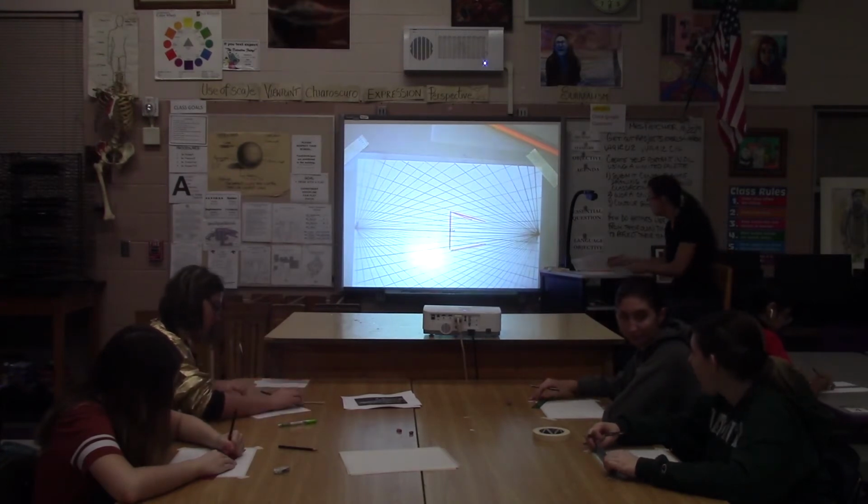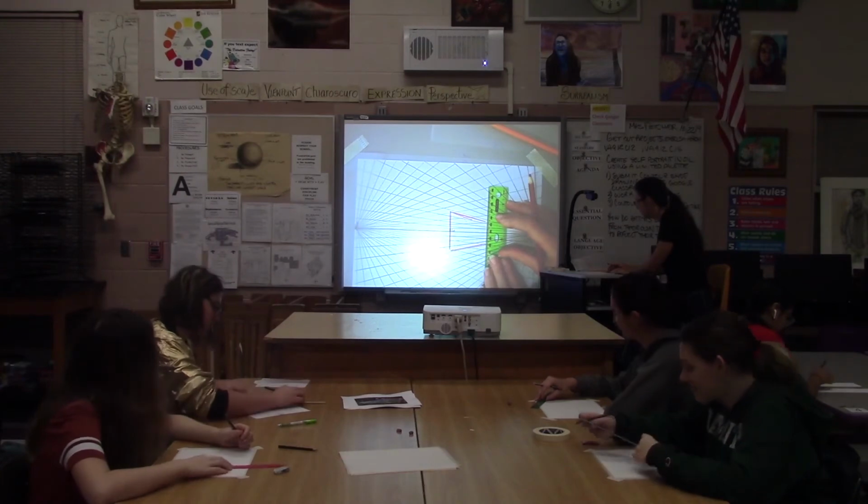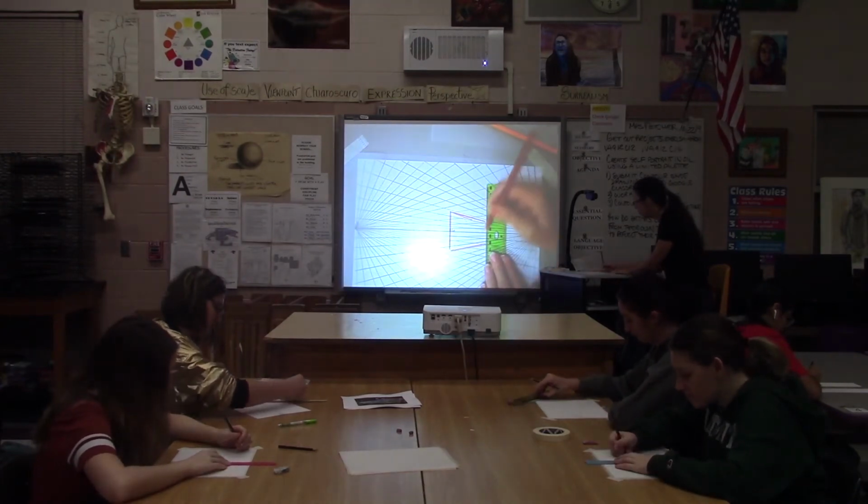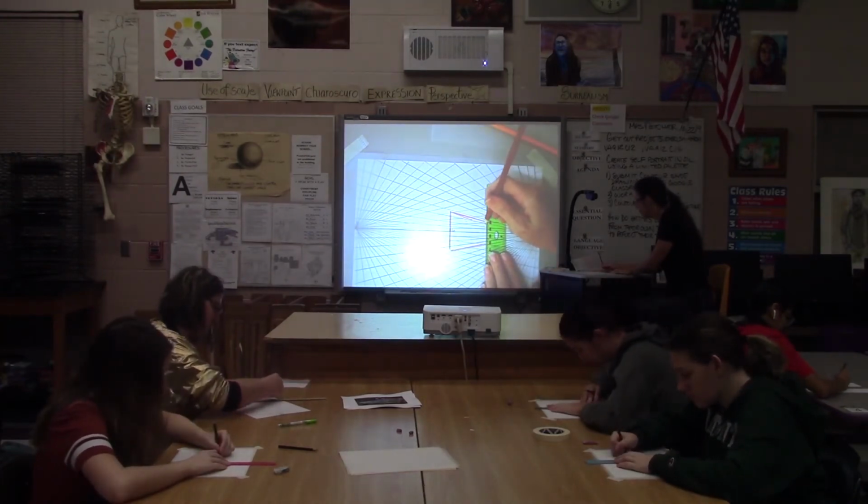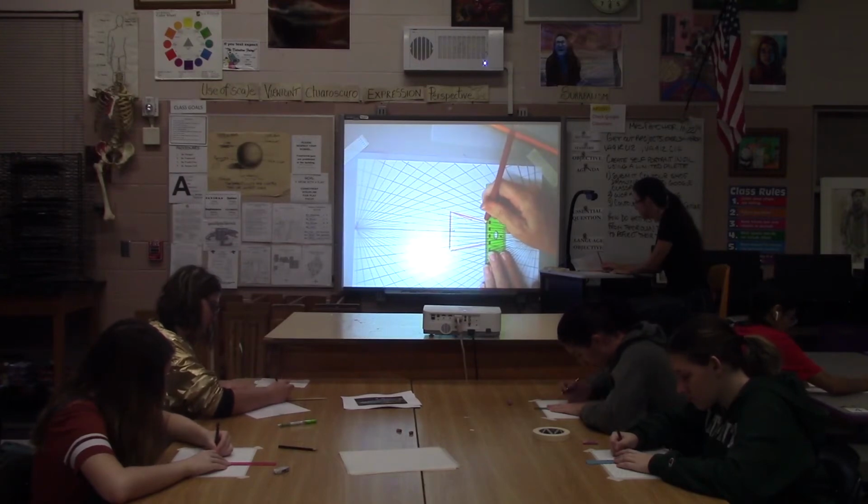Okay, once you've done that, we're going to seal off that cube on the right side by creating a vertical line that connects the top and bottom.